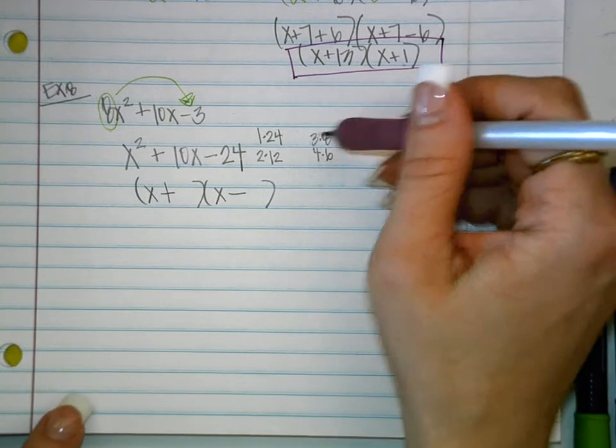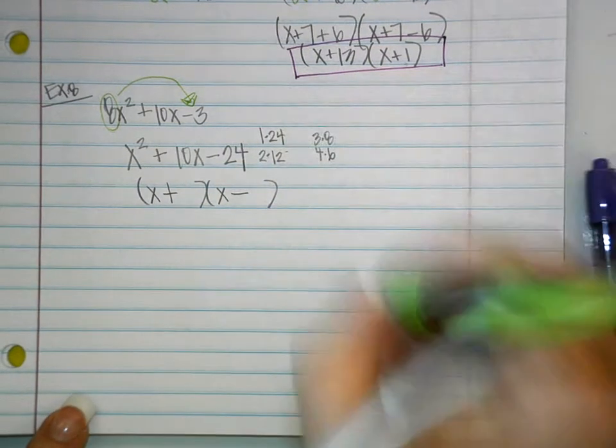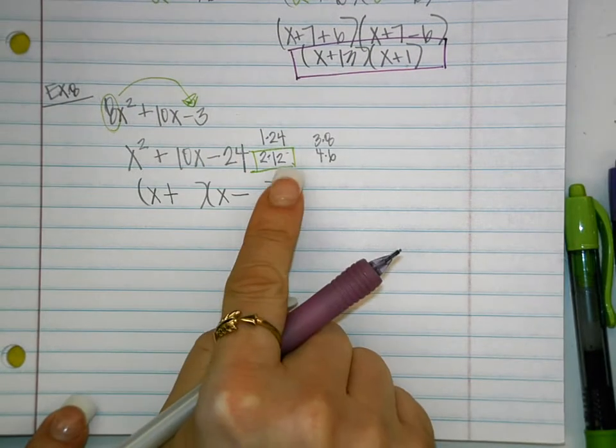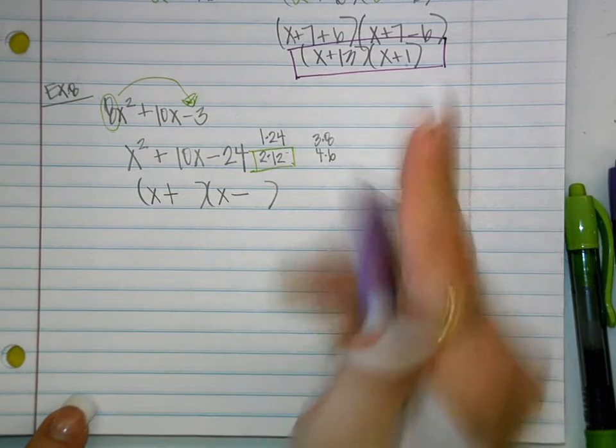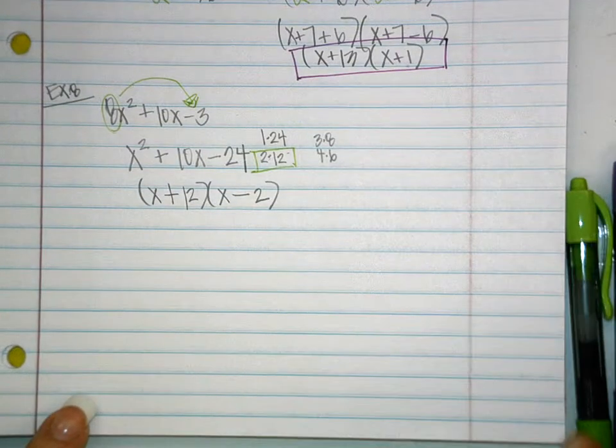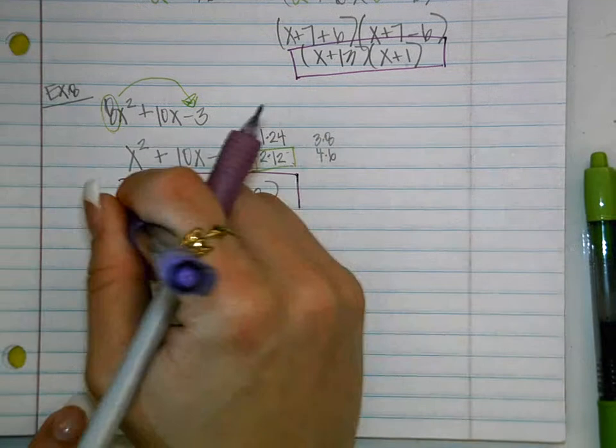So we decided 2 and 12 are going to work. Okay, which one should be positive, which should be negative? The positive goes with the larger number, so plus goes with the 12, minus goes with the 2. Can't factor anymore, so you're done. Anyone have questions?